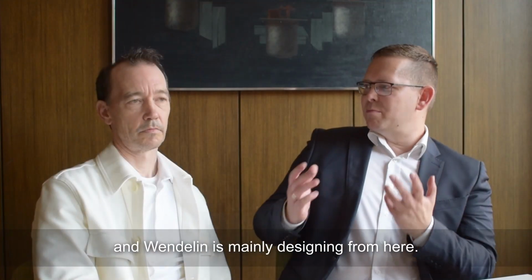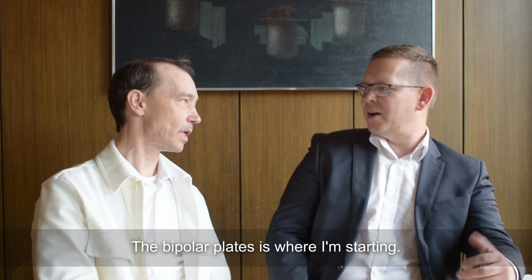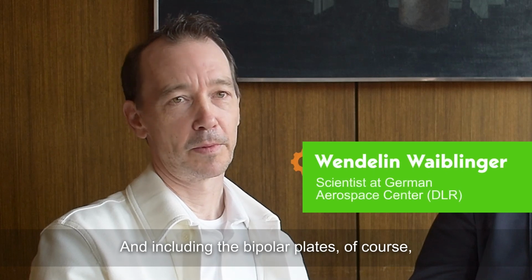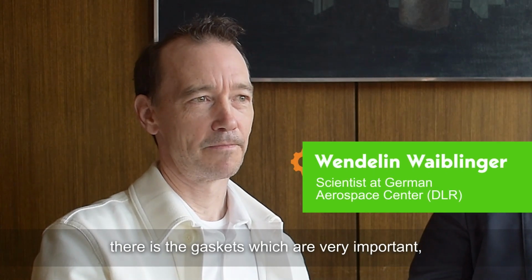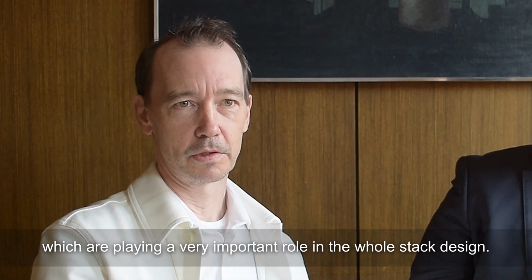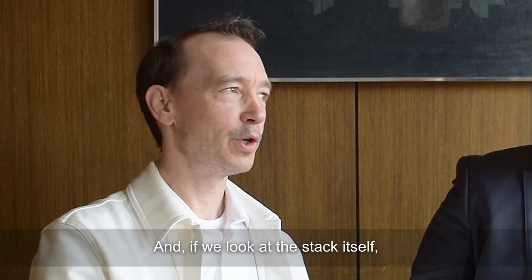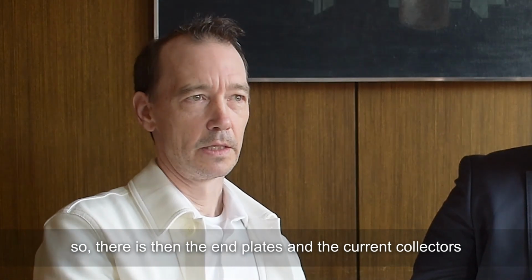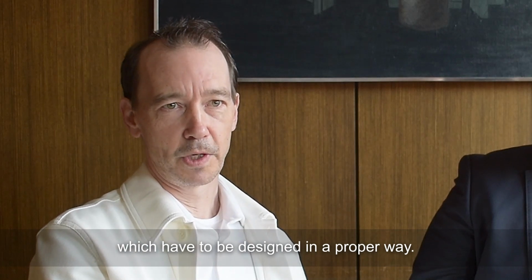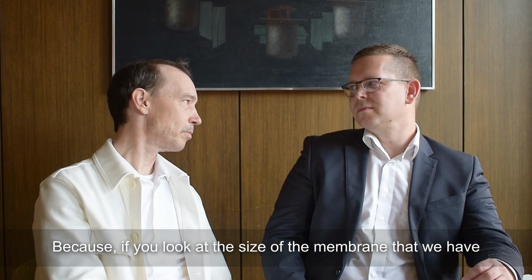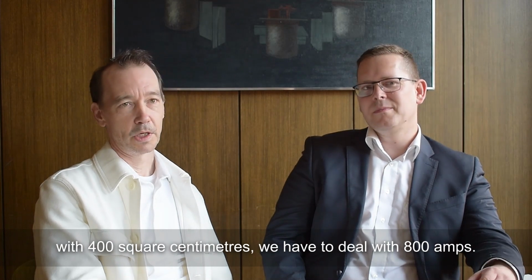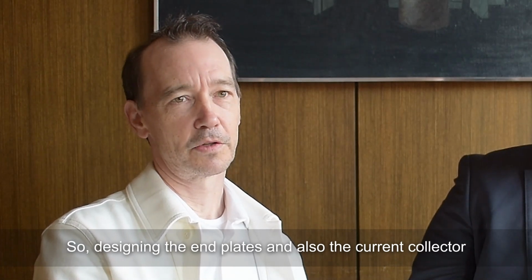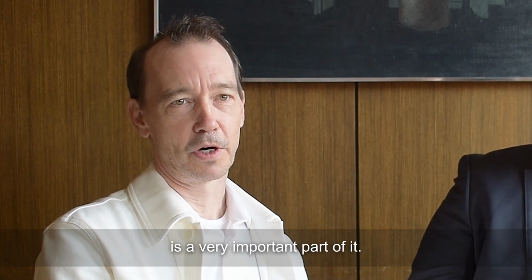And Wendelin is mainly designing from here. So the bipolar plates is where I'm starting, and including the bipolar plates, of course, there are the gaskets, which are playing a very important role in the whole stack design. And if we look at the stack itself, there are the end plates and the current collectors, which have to be designed in a proper way, because if you look at the size of the membrane that we have, with 400 square centimeters, we have to deal with 800 amps. So designing the end plates and also the current collector is a very important part of it.